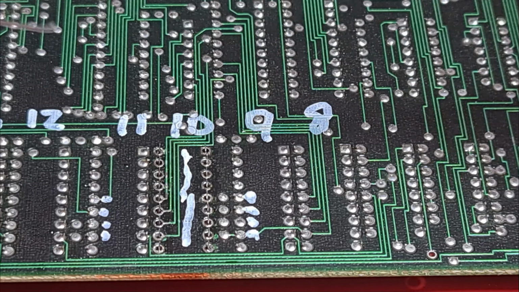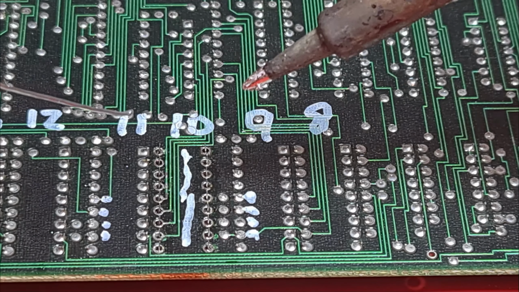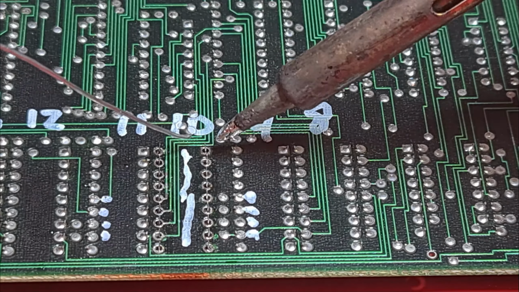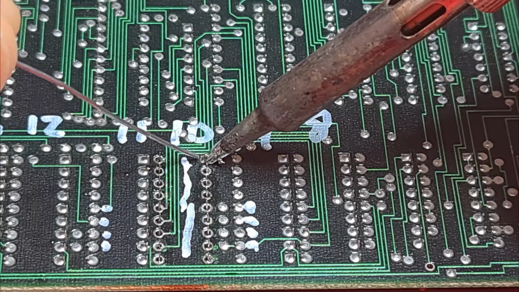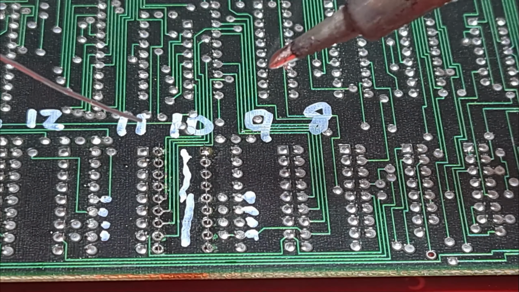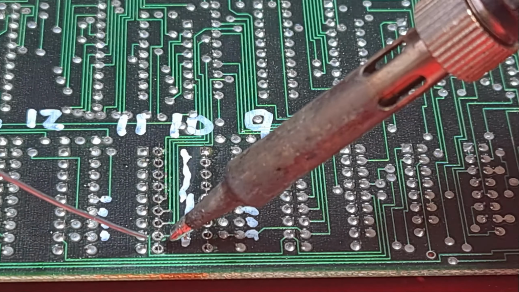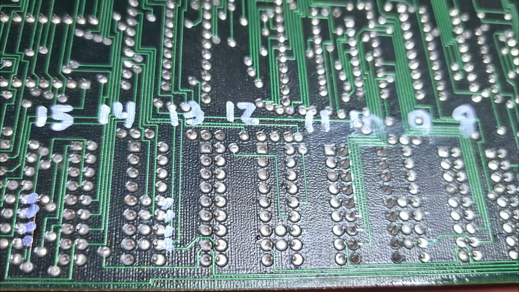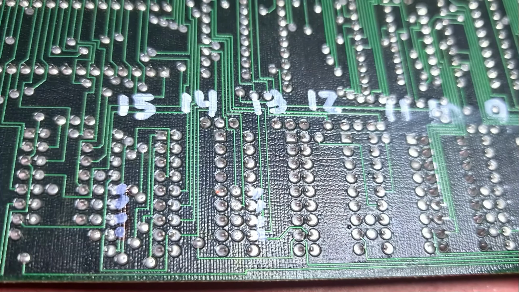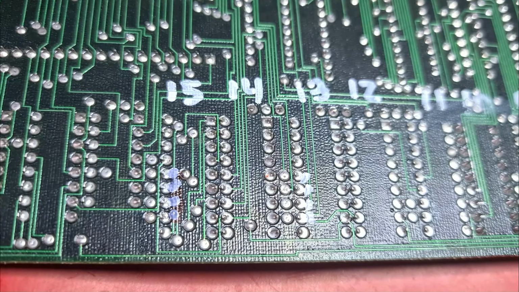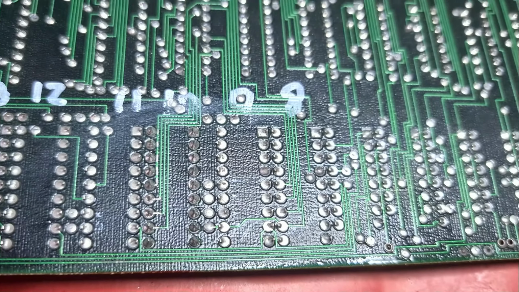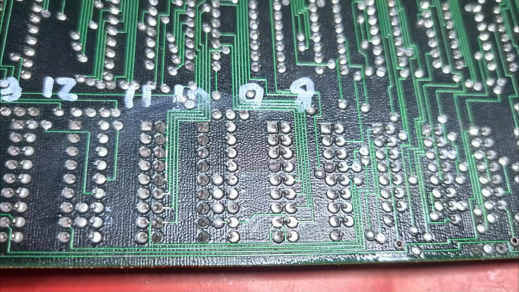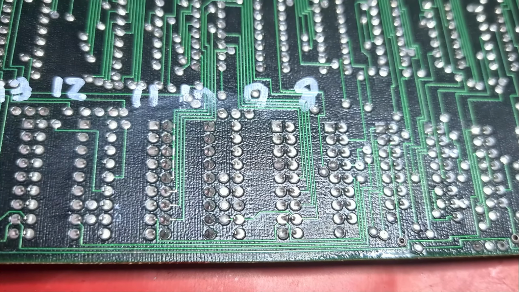I'm soldering the socket in. I don't have any overhead microscopes or camera, so I'll just show you doing this first one, and you can imagine all the rest. Well, the socket's soldered in. Doesn't look half bad. If you look, you can barely see which one was taken out.